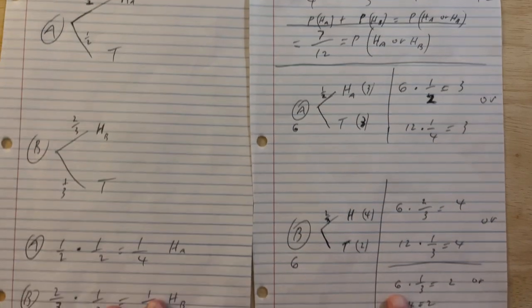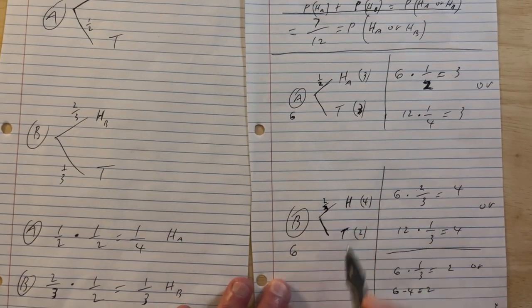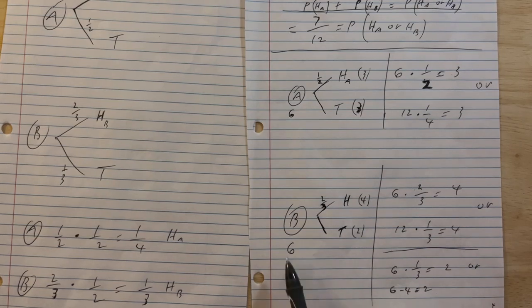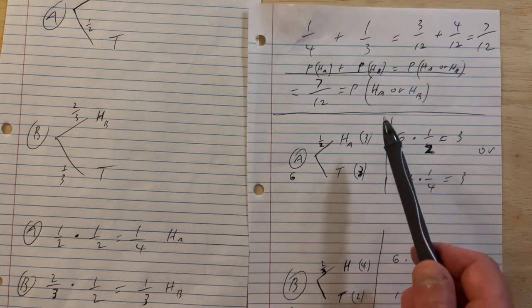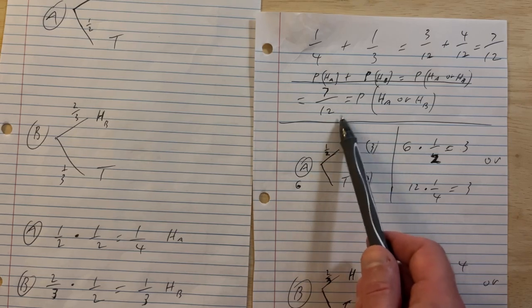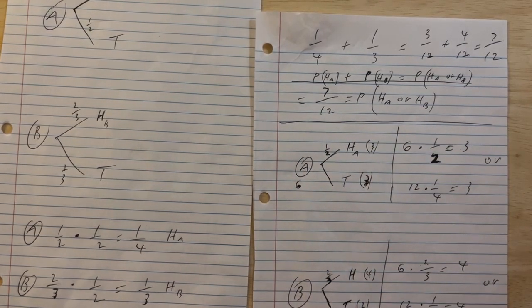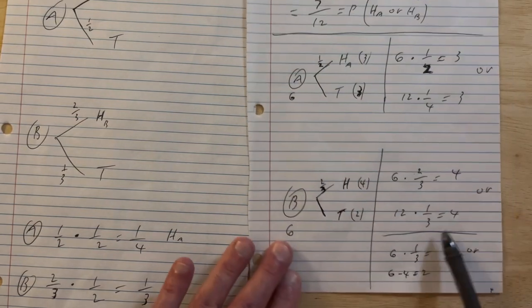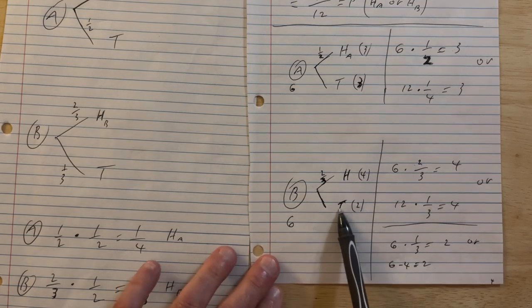Do the same logic here with coin B. We have 6 right here. 2/3 of the time we'll get heads, so 6 times 2/3 equals 4. That means we need 4 heads. Or you could say 12 total, because we have 7/12 right here. So we have 12 options total, or 12 possible permutations. 12 times 1/3 equals 4. So we're going to have 4 heads, and with the same math, we'll get 2 tails. So I just wrote here, 1/3 of the time we'll get a tail.